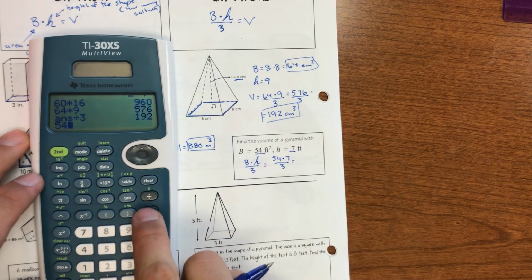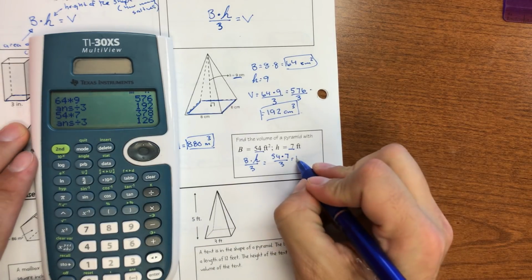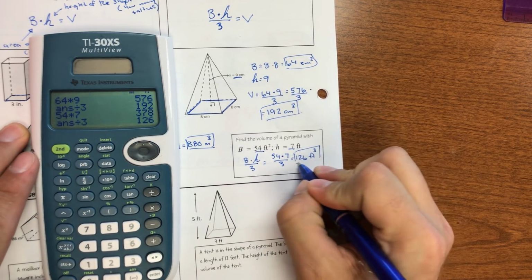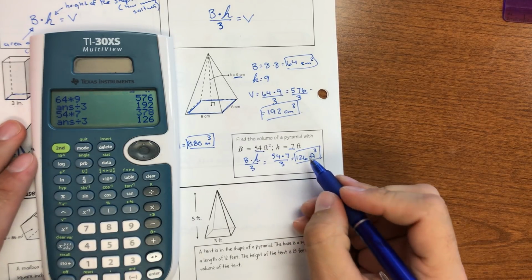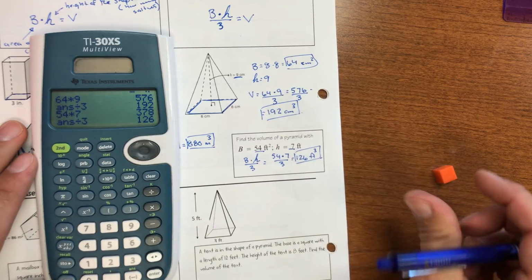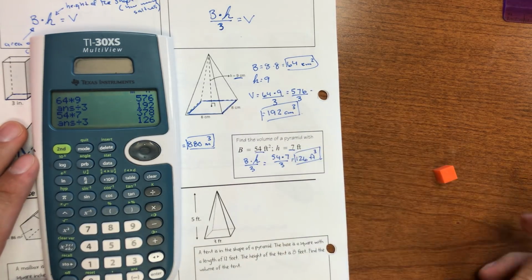So 54 times 7 divided by 3, and I get 126 feet cubed. That means there's 126 little cubes, kind of like these little cubes, except they're feet cubed. So it's 1 foot wide, 1 foot tall, 1 foot thick.